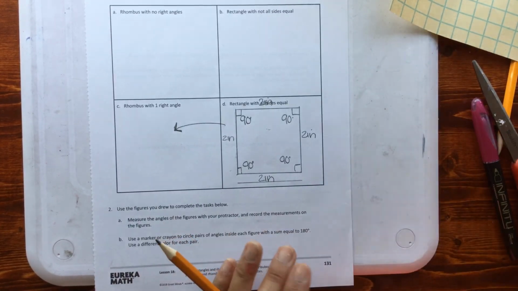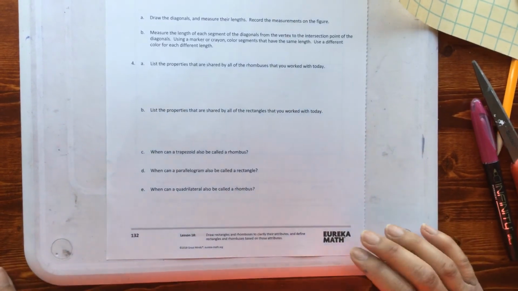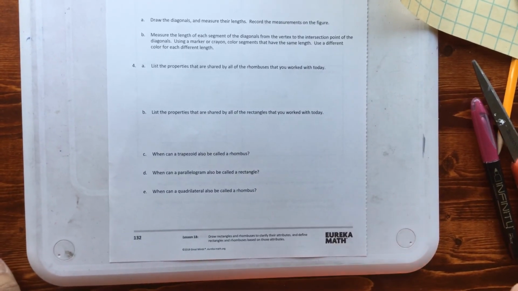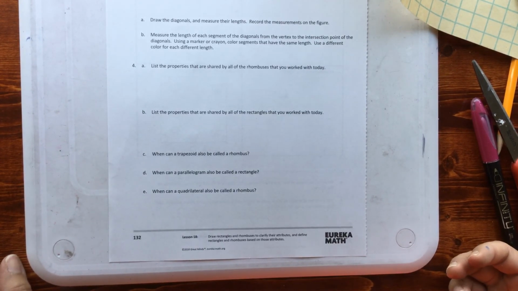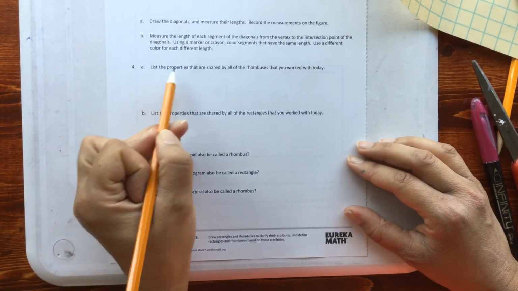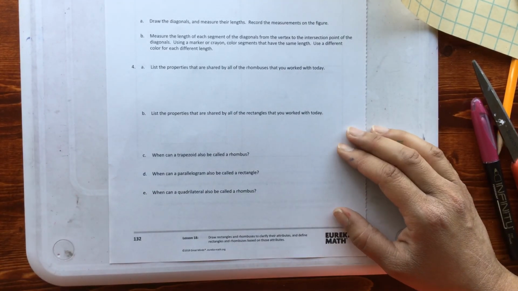But what I really wanted to focus on was question 4. Because question 4 is the question that helps us really think about these shapes as we're drawing them and really think about their properties and cements our understanding of what makes a shape what it is. So question 4A lists the properties that are shared by all rhombuses that we worked with today.